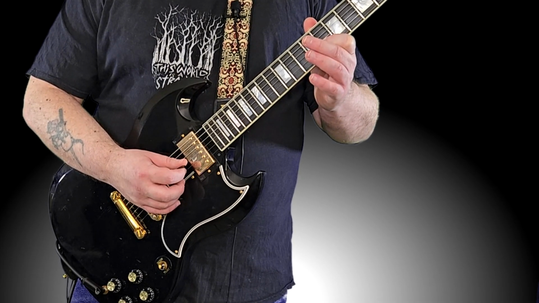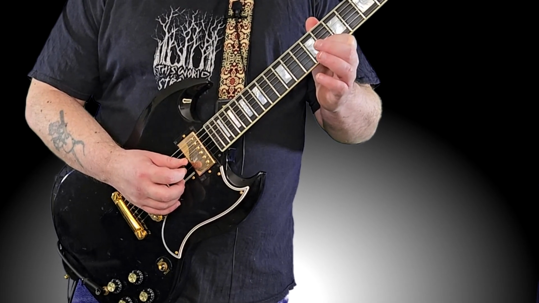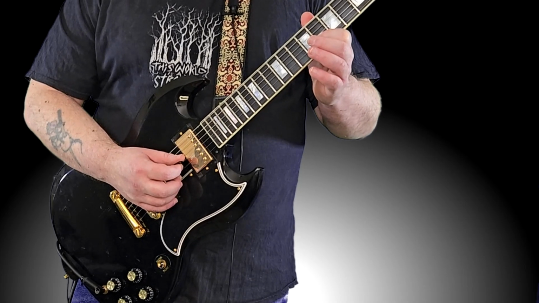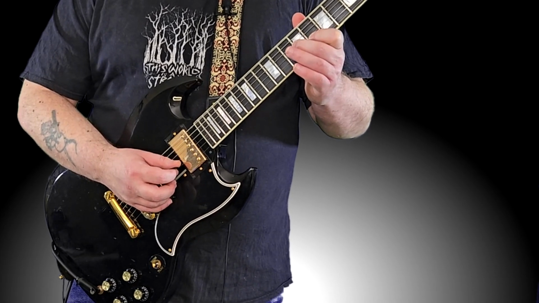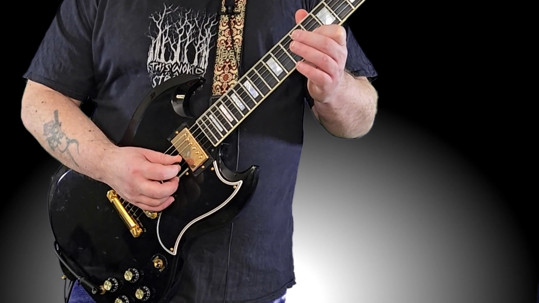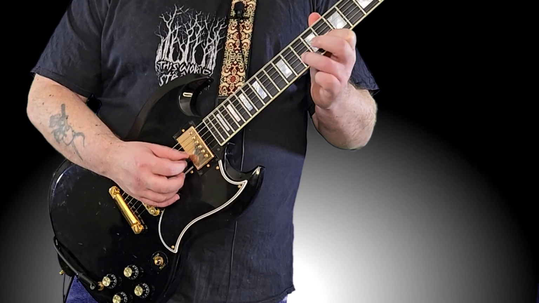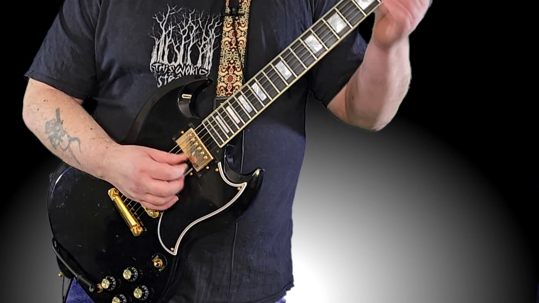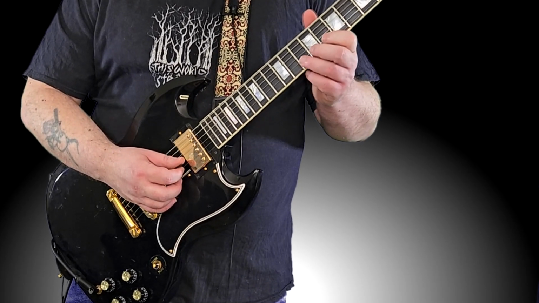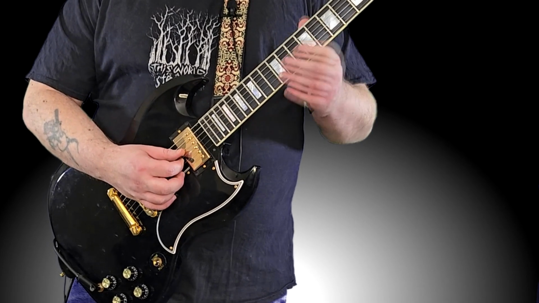It's like a hammer on from the 8th to the 10th, and then a pull off from the 10th to the 8th on the 2nd string. Then I'm picking on the 9th fret of the 3rd string, and then going back and doing that little hammer on and pull off by picking on the 8th fret of the 2nd string and then hammering on, pull off. So you can also pick on the 10th fret as well. Or you can just go ahead and make it more of a legato type sound.